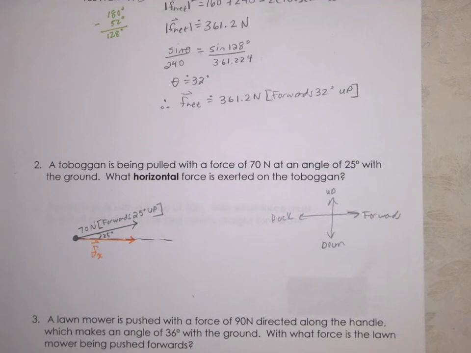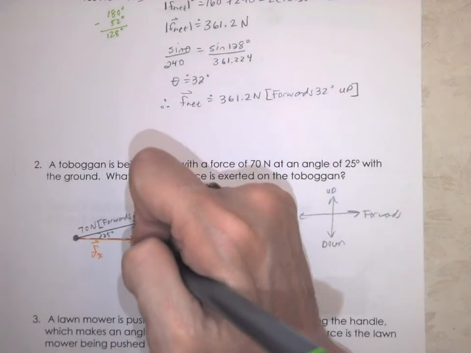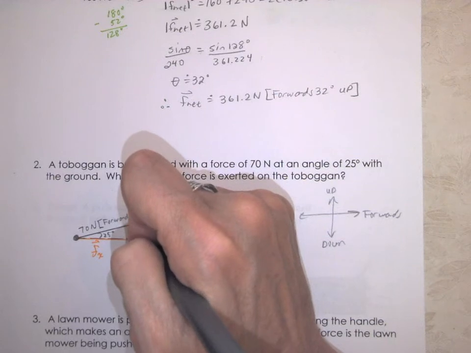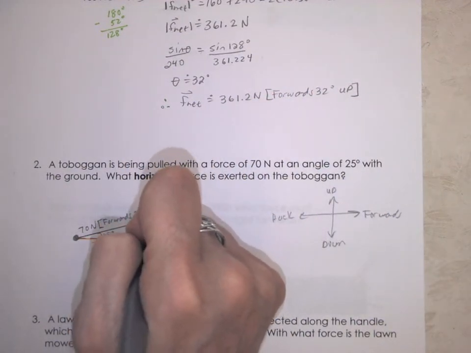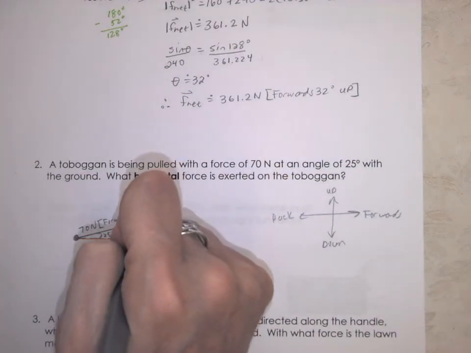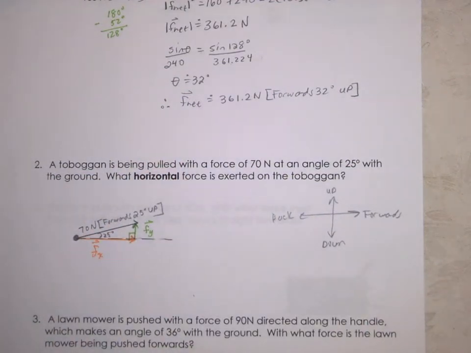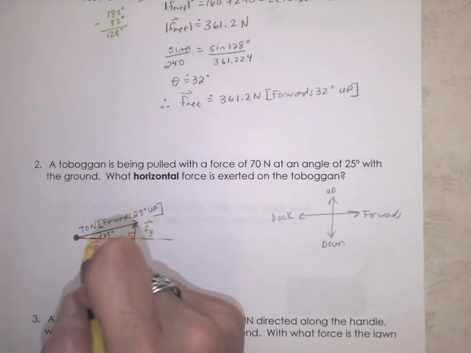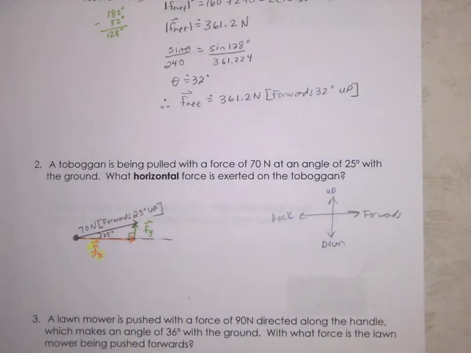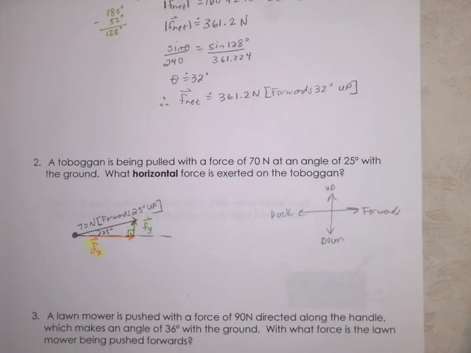Or you could put F horizontal and then with a vertical force added onto it. So this is often called Fy, and then they're at 90 degrees to each other. And the question is asking us what the horizontal force is, or what's Fx. So this is what we're being asked about. With what force is the toboggan being pulled forwards?